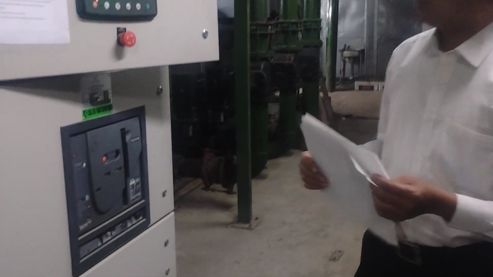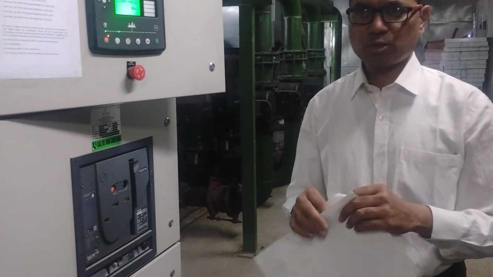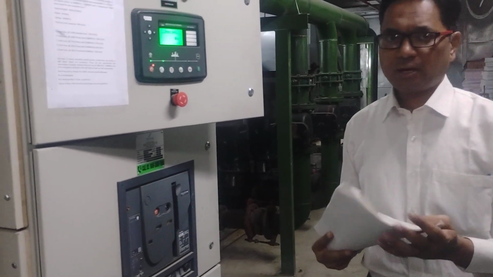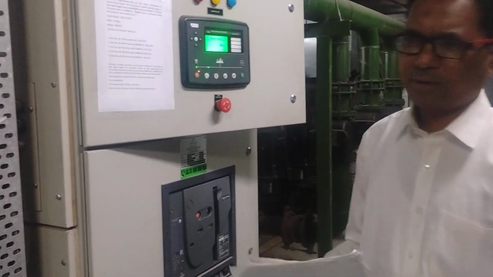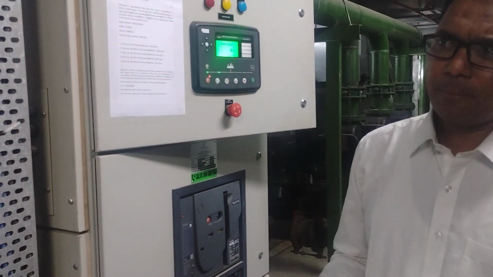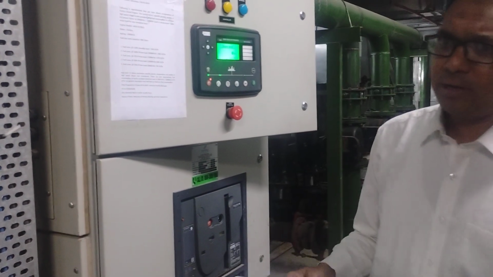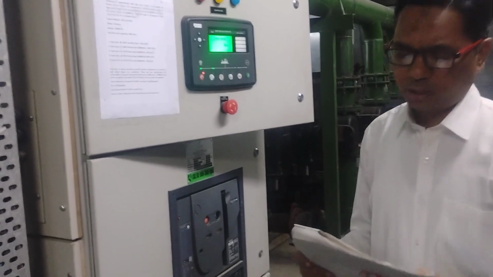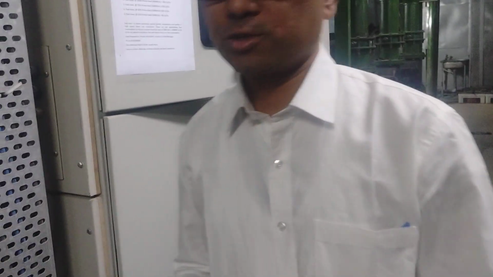So that's it for this site. I will not disclose the location of this site, but this is one of the best sites I visited, and a very trouble free site where you can get continuous supply without disturbing the engines.